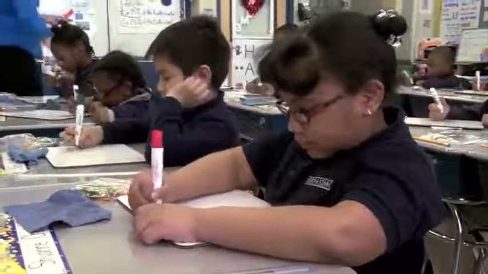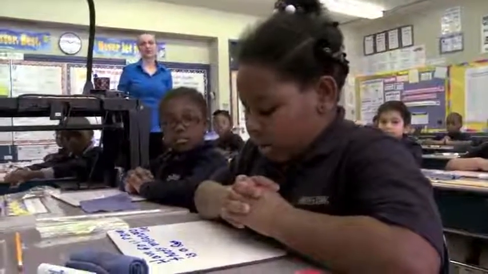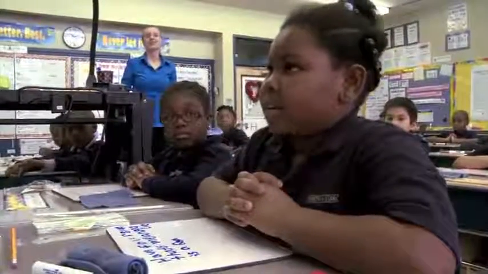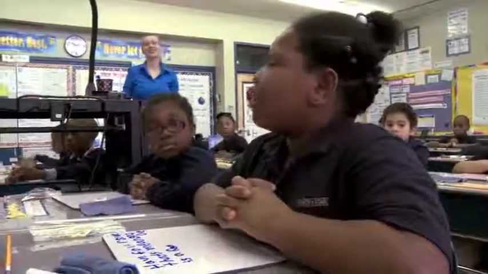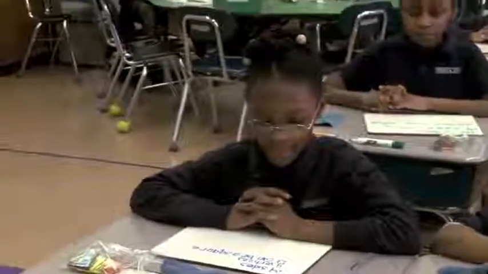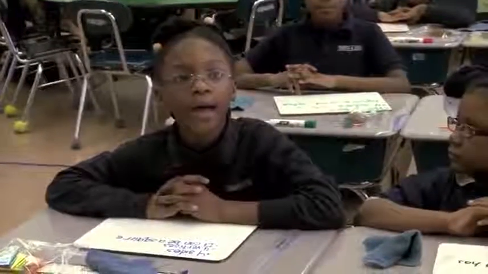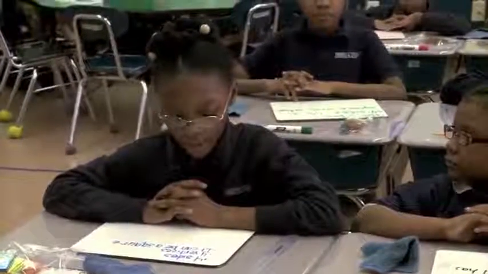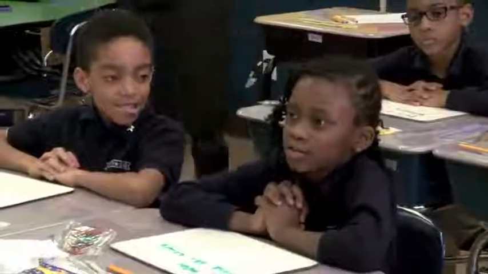What I know about a quadrilateral is that a square is a quadrilateral because it has 4 sides, and a quadrilateral has 4 sides. And when a quadrilateral has 4 vertices, that means that it also has 4 corners. I also know that a rectangle is a quadrilateral.